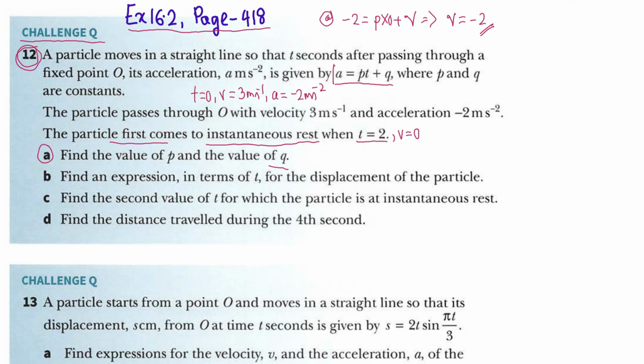Then the second part of the question is a little bit longer, because we need to convert the acceleration into velocity. We have to integrate now. Let me integrate: v equals the integral of pt + q dt.